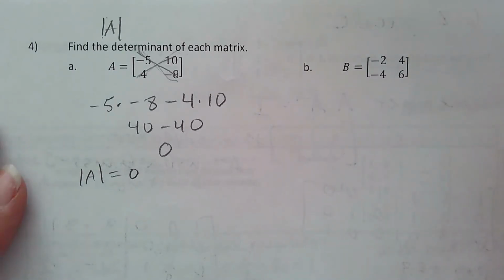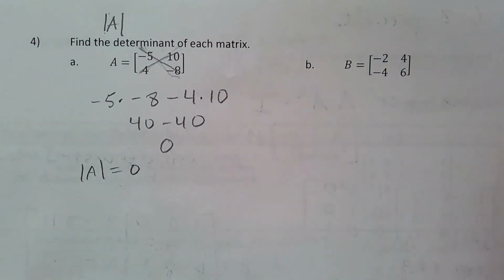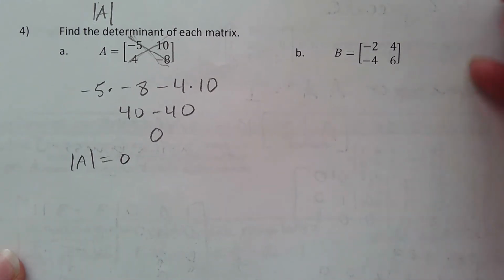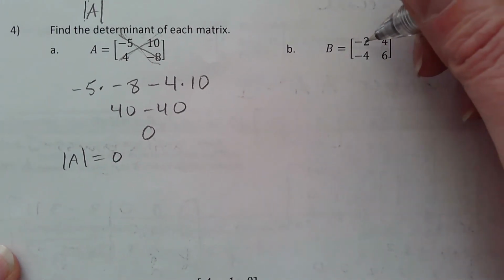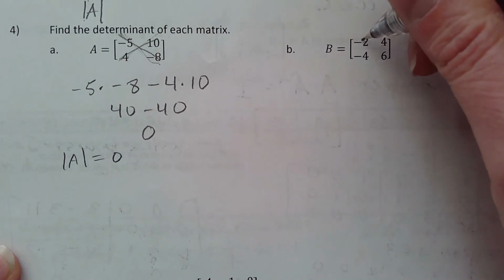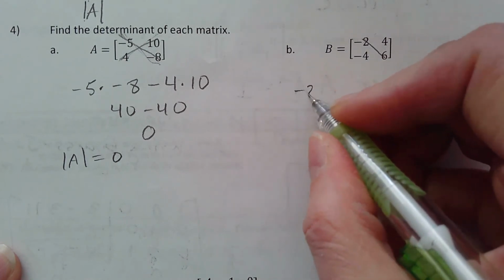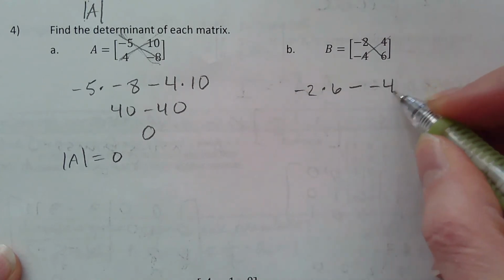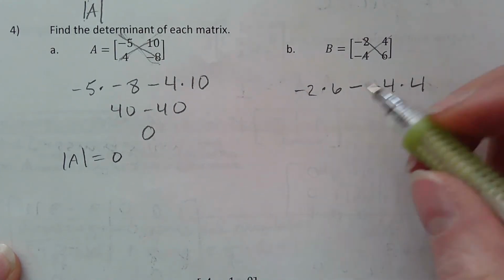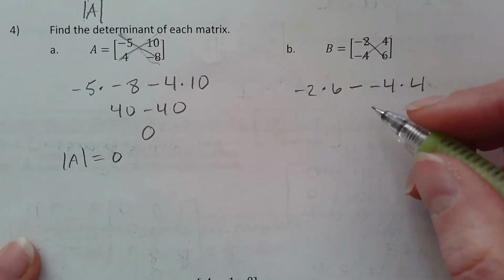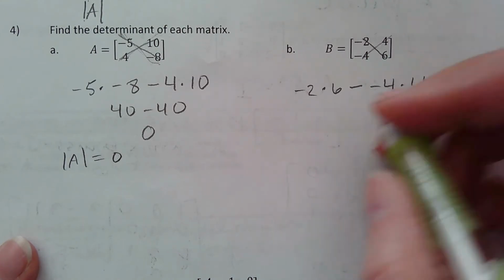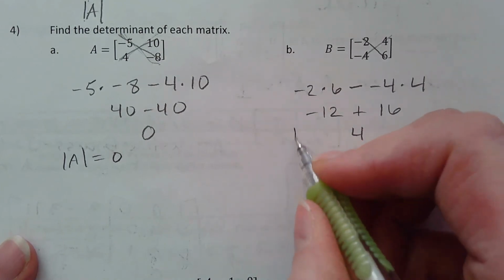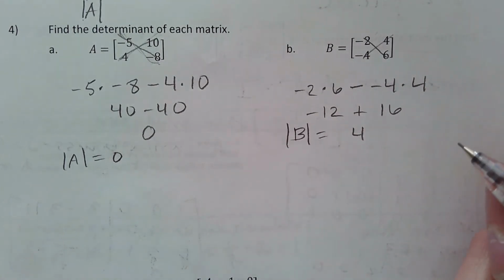So sometimes you can't have inverses. This would not be invertible because we can't take an inverse. And we'll look at kind of why that is in just a second. On B, when I go to do my inverse, I need to do the same thing. We're going to multiply on this diagonal. And then when we figure out our other diagonal, we're subtracting it. And I know that I have a minus negative here, but I just write it down exactly the way it is. And then I fix it. This is going to be a -12. Now I'm going to write plus 16 is 4. So the determinant of B is 4.